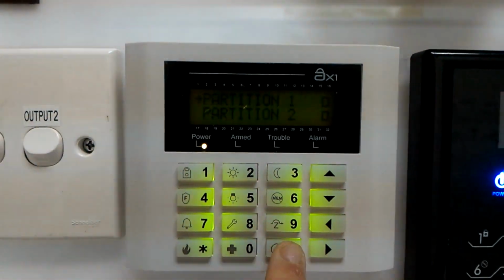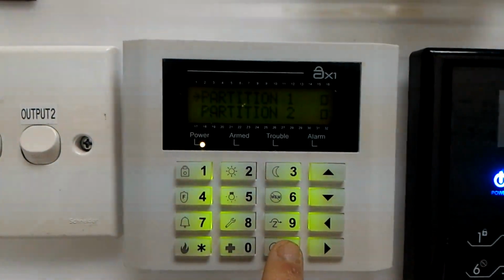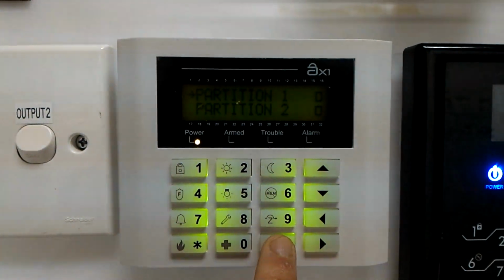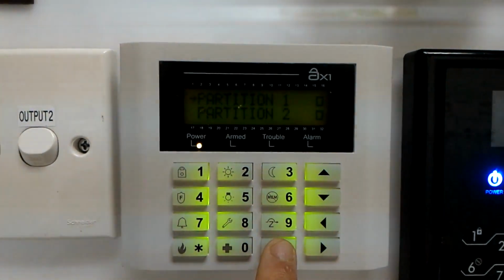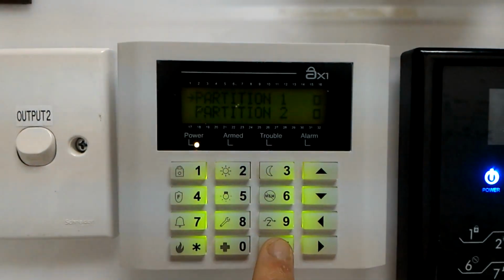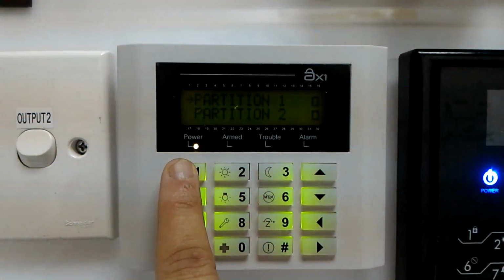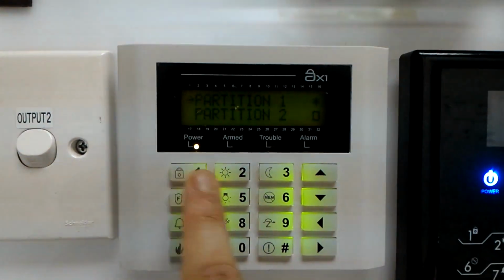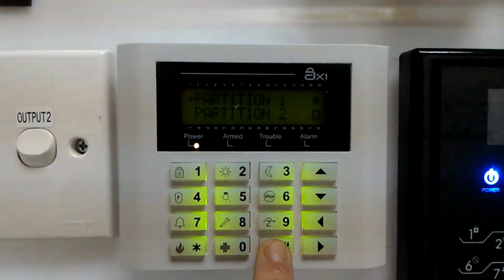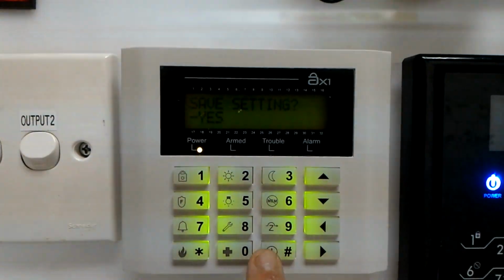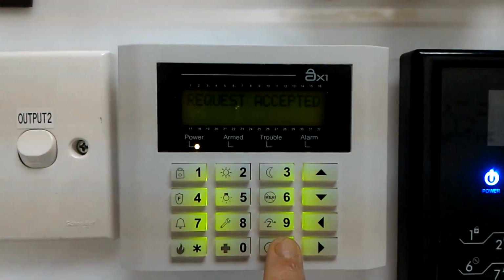Press hash key. In this case, I will select partition 1 only to be armed. So I will press number 1 button to select partition 1. And then I will press hash key. And then I will press hash key again to save the setting.